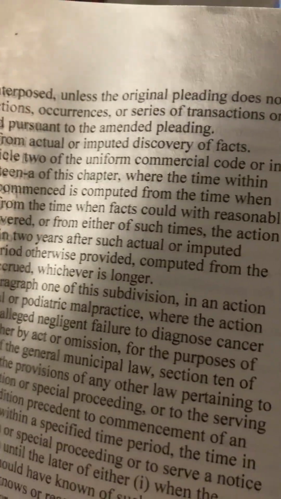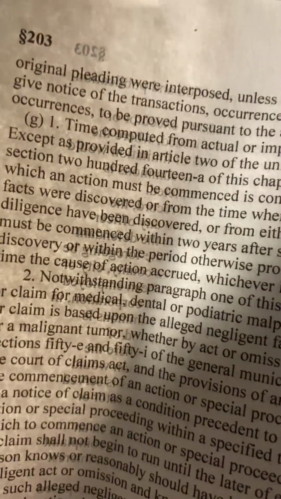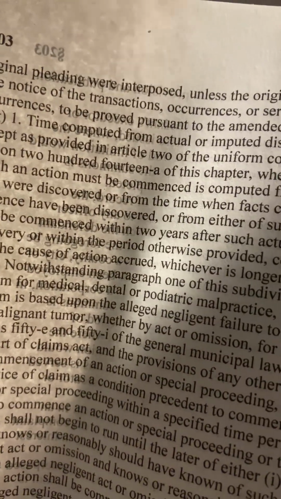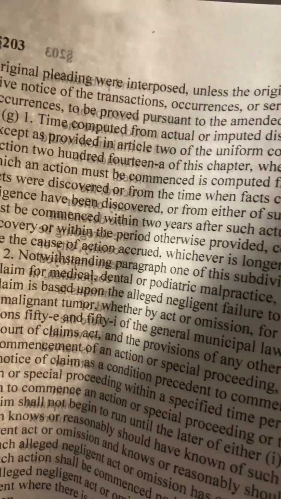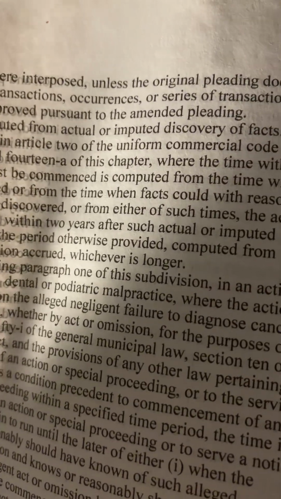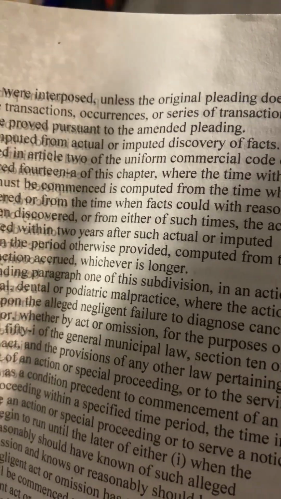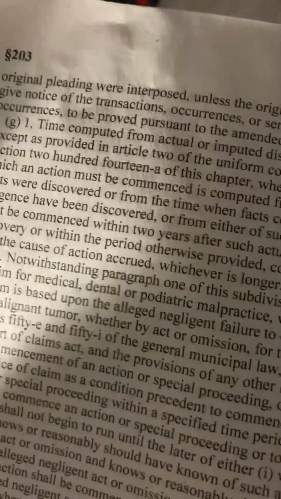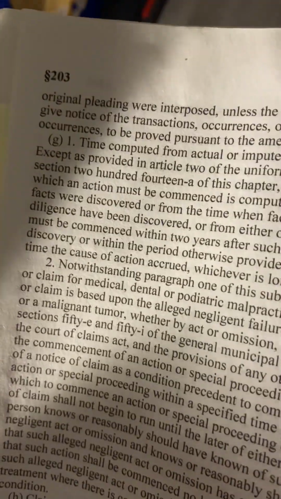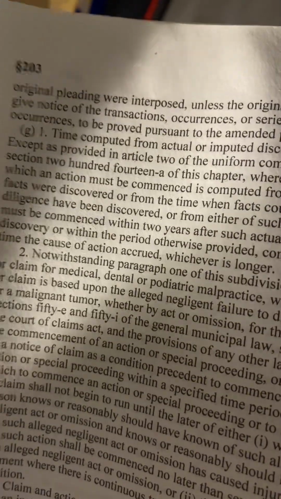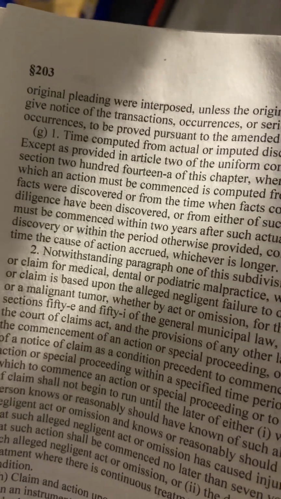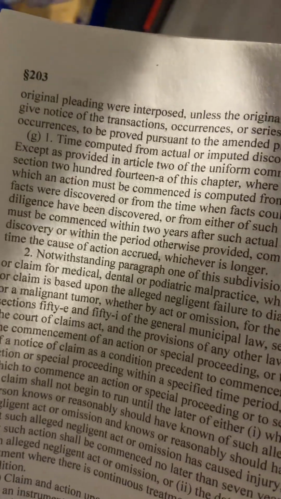Then it says, unless the original pleading does not give notice of the transactions, occurrences, or series of transactions or occurrences to be proved pursuant to the amended pleading. So this to me says that there was something vital that was left out of the original. So it wasn't just, you know, they left out the return date. It's something that's vital.